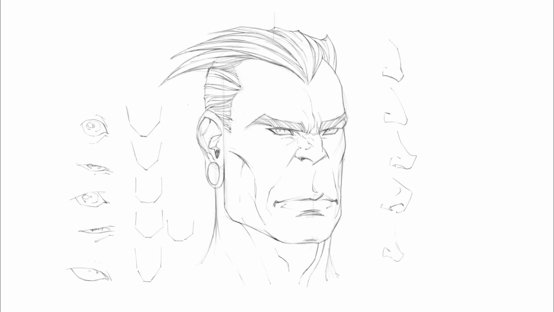And also the Oriental eyes are typically quite dark as well. So you may want to go ahead and add in some additional shading to them as well. And you might have an eyebrow up here.